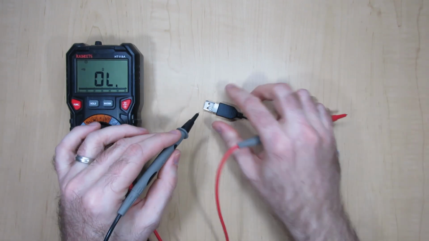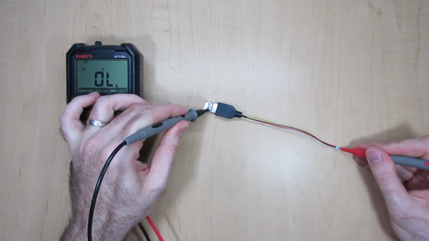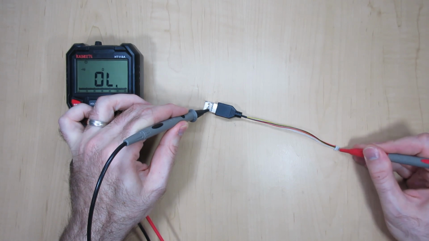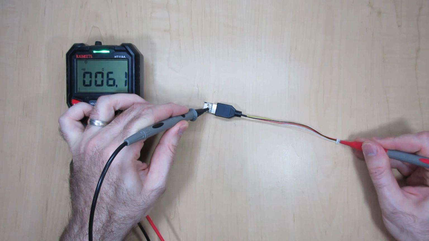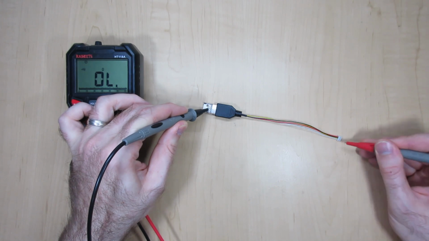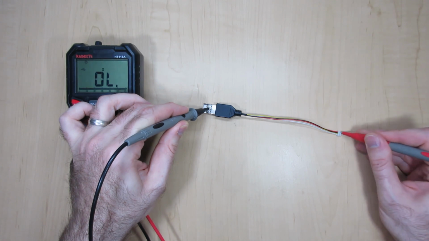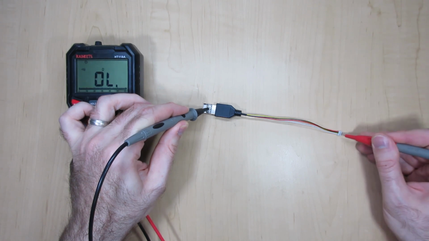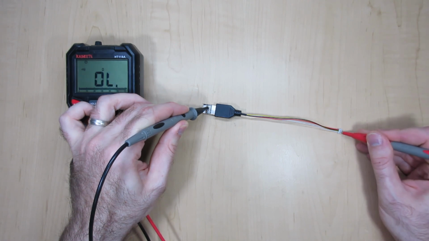Now the opposite ends. So we'll start with pin 1. And I recall that pin 1 is the red wire. So that should buzz, and it does. And none of the other ones should buzz. And that's good. Now pin 2 is the black wire. And that looks good. None of the other ones should activate, and that's correct. And pin 3 would be the yellow one. And that's correct. Nothing on the opposite ends. And finally the ground is the white wire. And that is good. Of course, none of the other ones are activating as well.